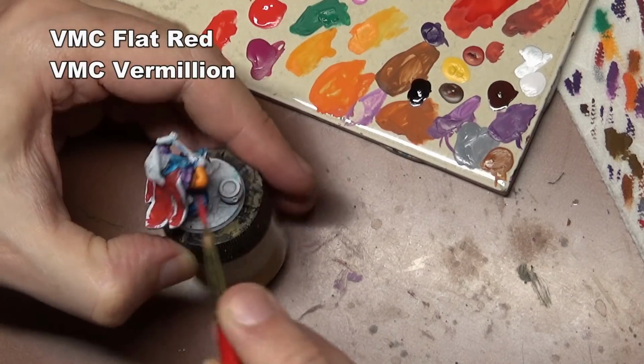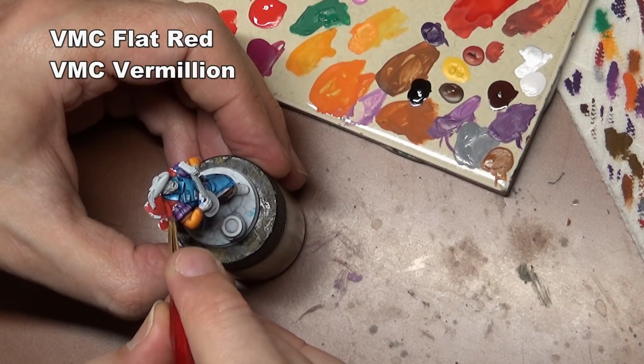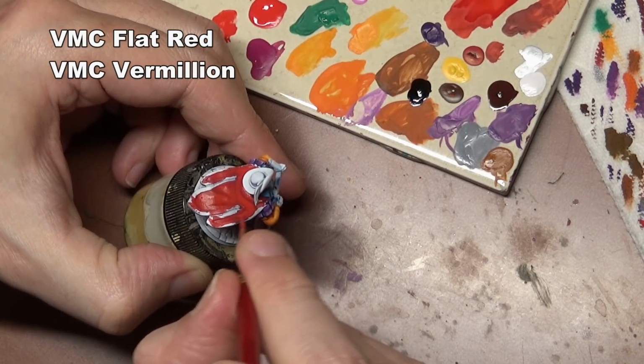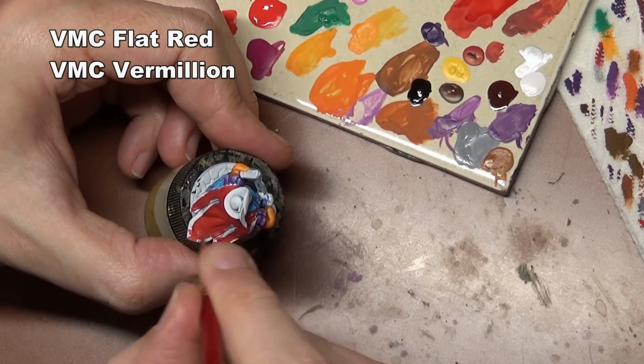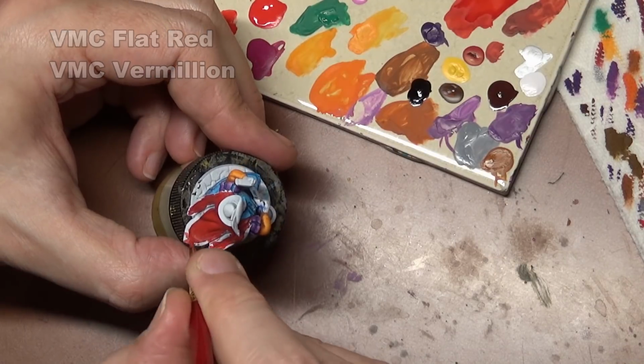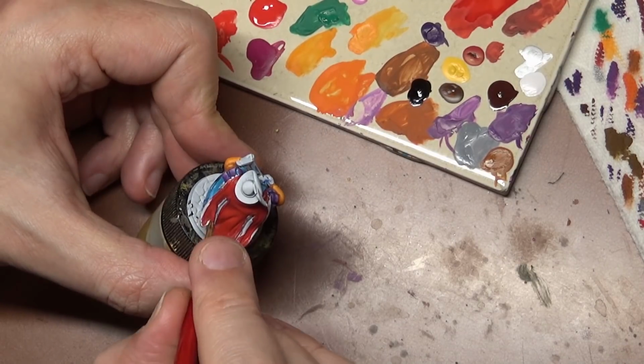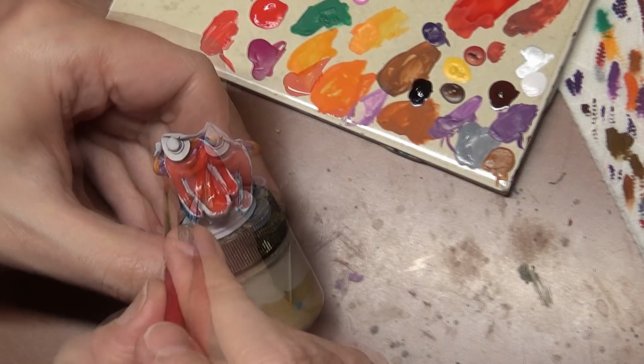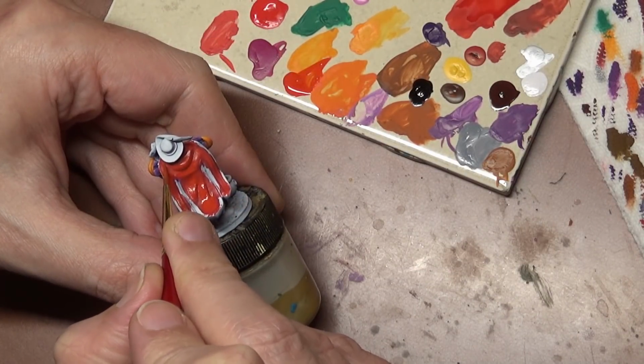To work up that highlight just on the upper edge of the cloak and leave the bottom as a deep red. I felt that I needed to add one more color to the miniature here, just to keep up the bright, I don't want to say clownish, but definitely extravagant, flamboyant colors on our orc bard here.